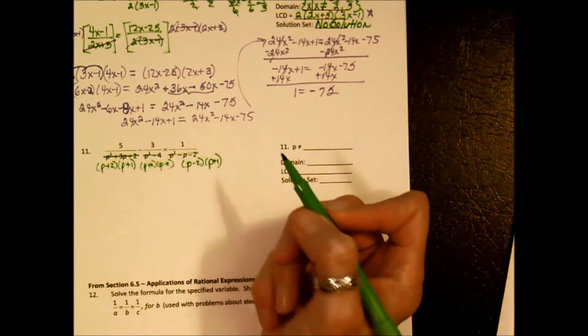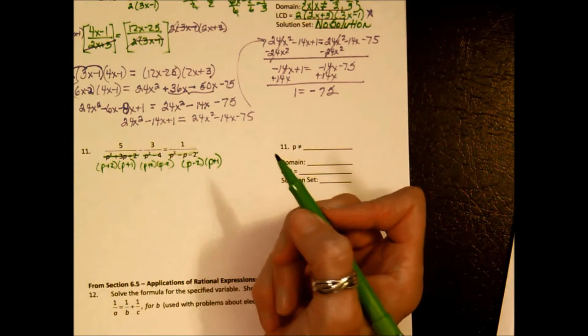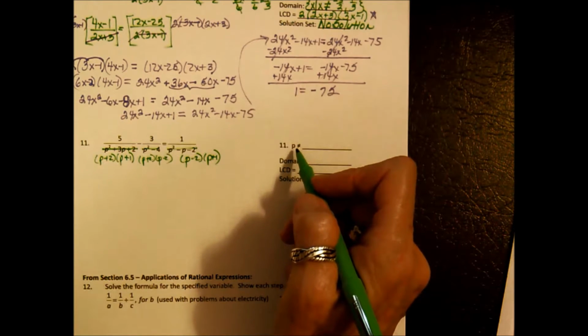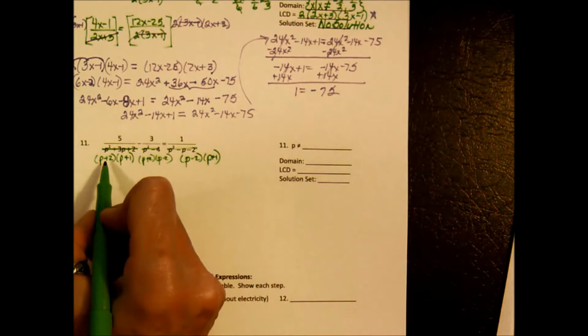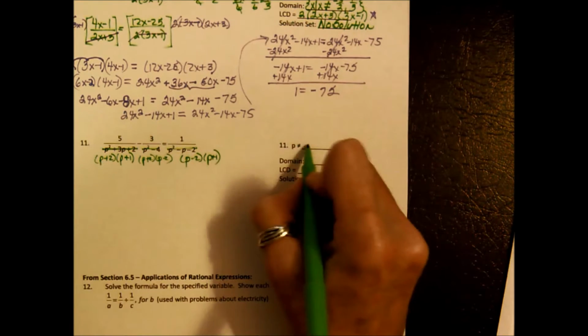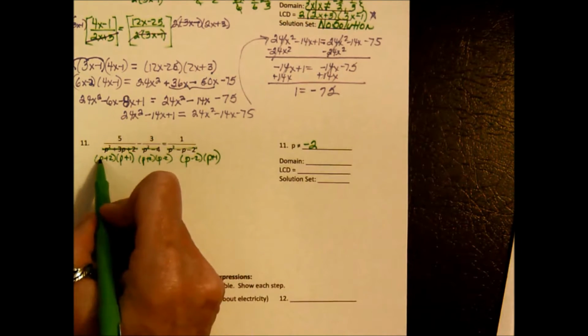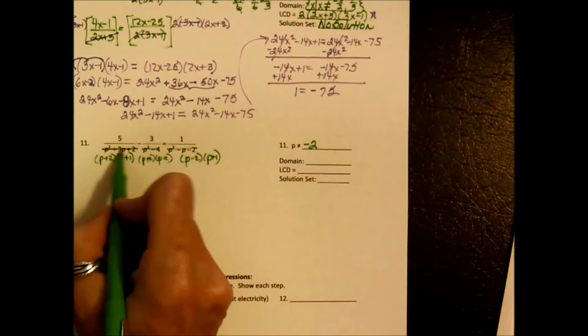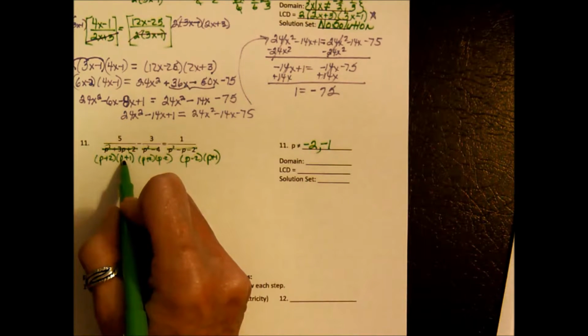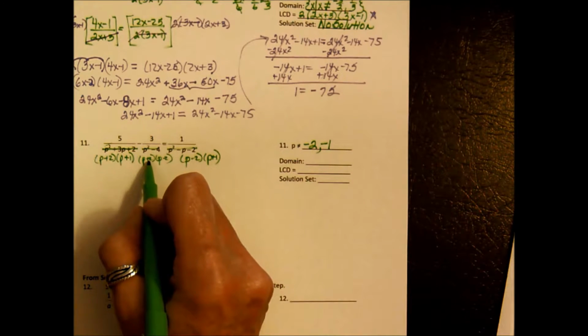Now I can almost tell just by looking at what x can't be that would cause a 0. So let's look at this first piece. Not x, but p. P cannot be negative 2, because if it was, I would get a 0 here, and that would cause a 0 in this denominator. Looking here, p can't be negative 1. Continuing here, p can't be negative 2, but I already have that.